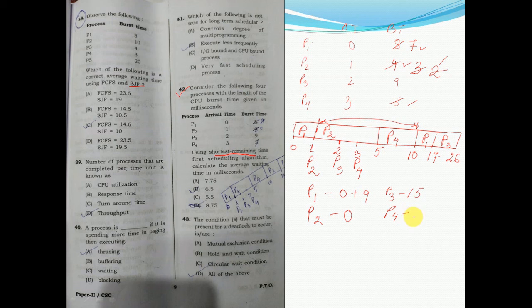So average wait time is 9 plus 0 plus 15 plus 2. That is the average wait time. So we have 4 processes, and now after calculating, the answer will be 6.5.